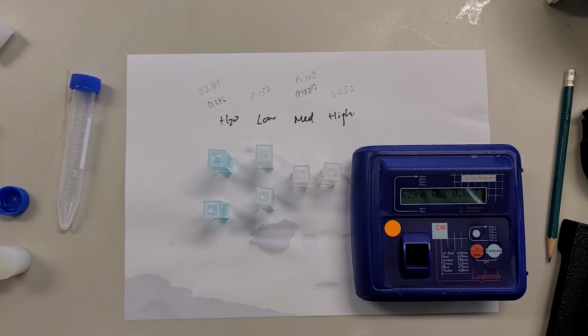I think that's it for showing how we use the QBS. Maybe later we'll show you how we use the centrifugal machine.